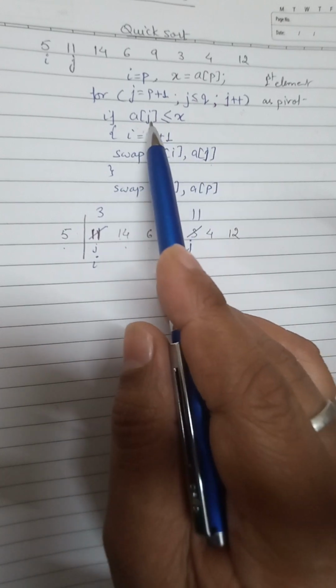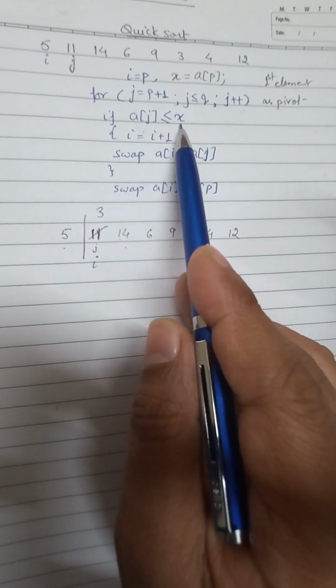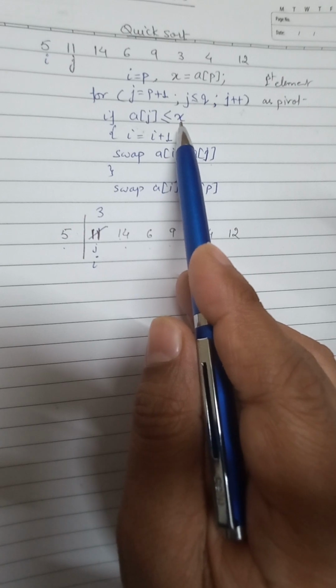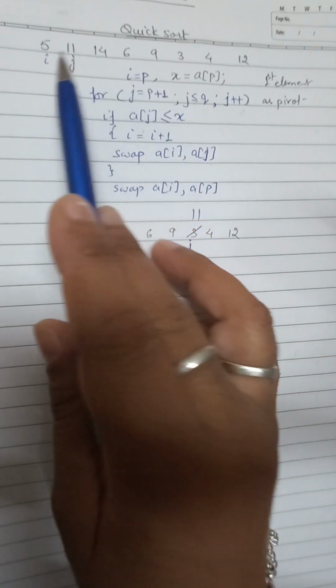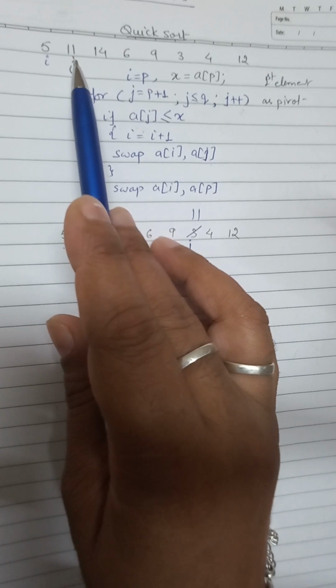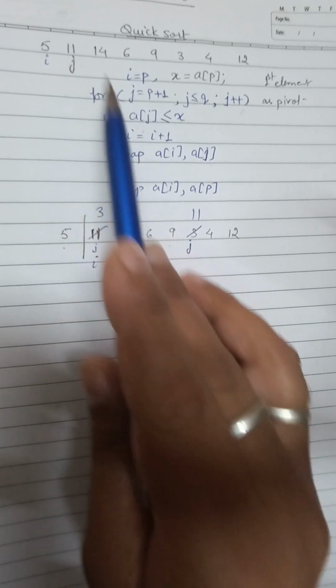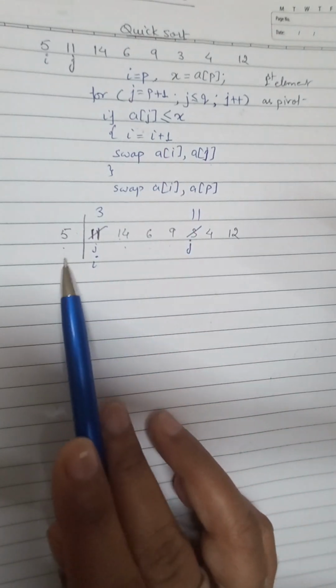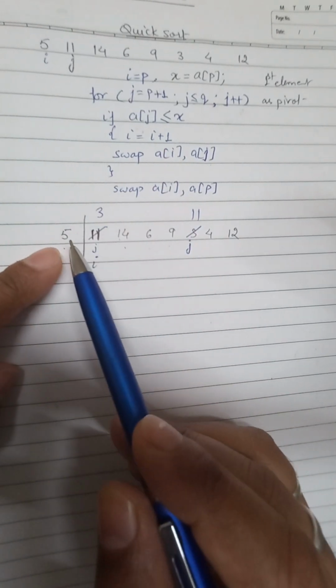And what are we checking? We are checking that array of j is less than or equal to x, right? And x is what we have at the first position, that is i. So every time we are checking the first element against the j value, whether it is less than or not. Whenever it is less than or equal to x, then we are incrementing the i. So we are starting from here. You are able to see first i is there.